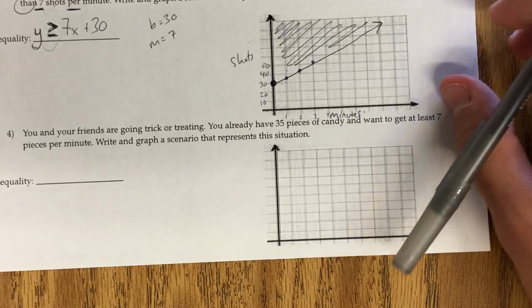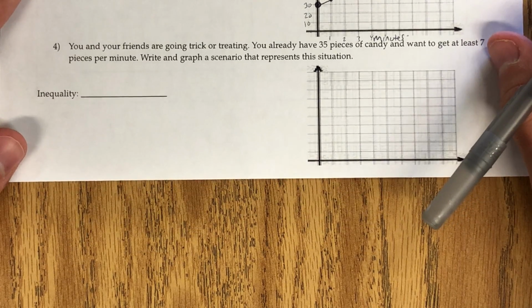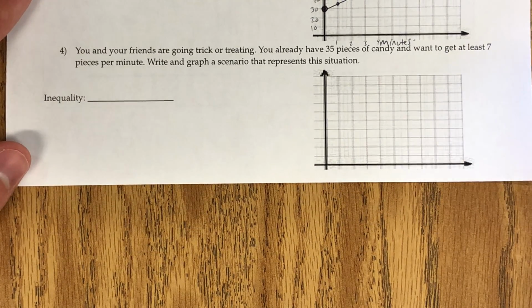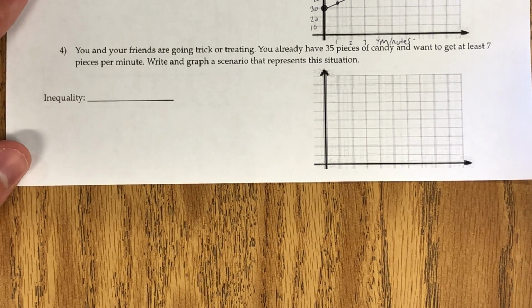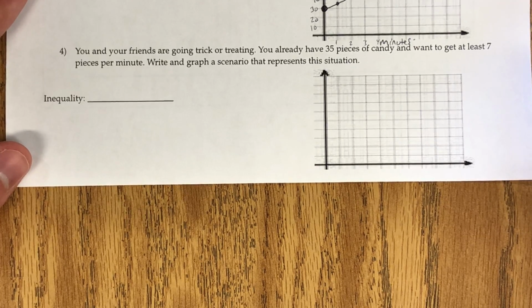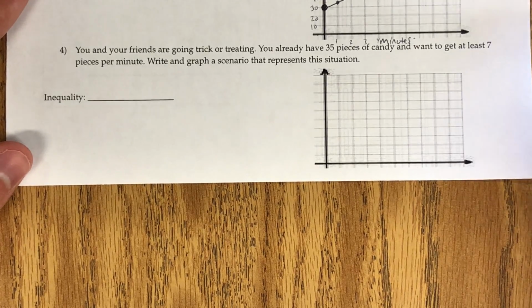Okay. All right, we'll do one more, and then I'll have you try a couple on your own. You and your friends are going trick-or-treating. You already have 35 pieces of candy and want to get at least 7 per minute. Write and graph a scenario that represents the situation.